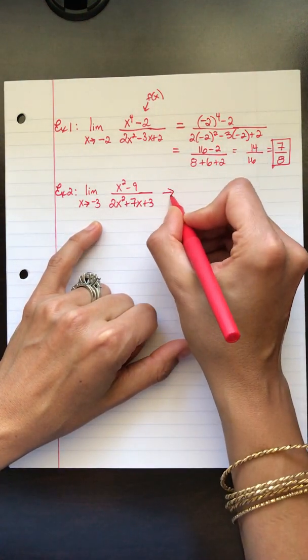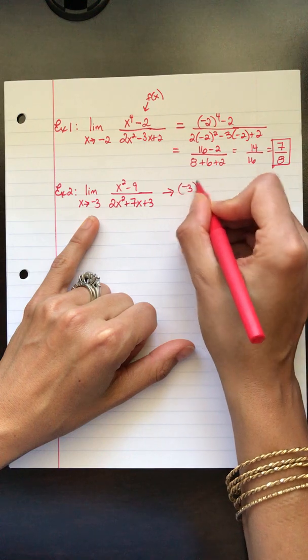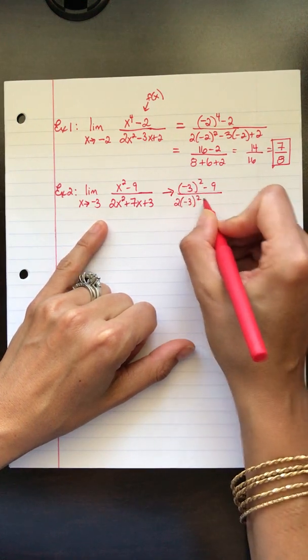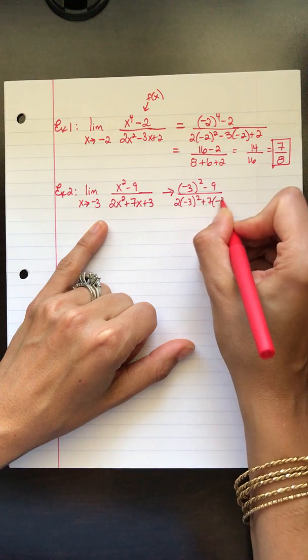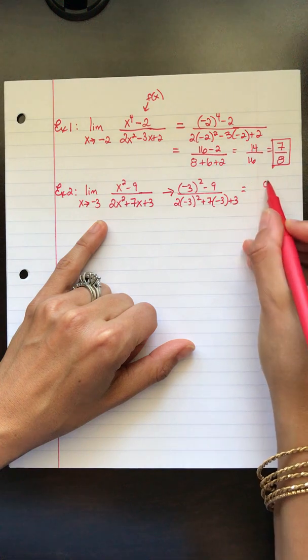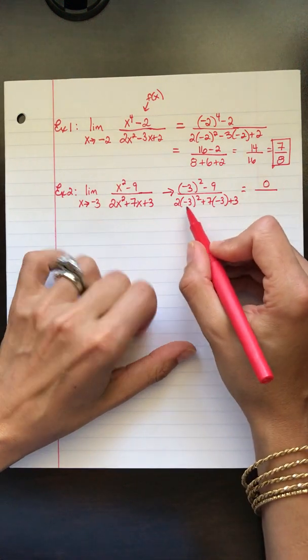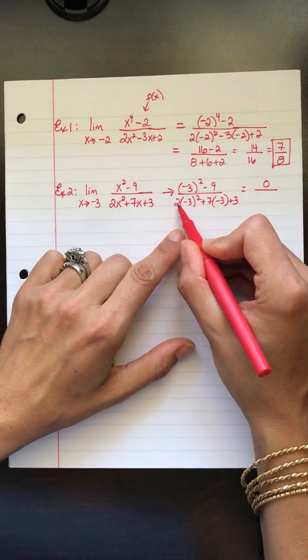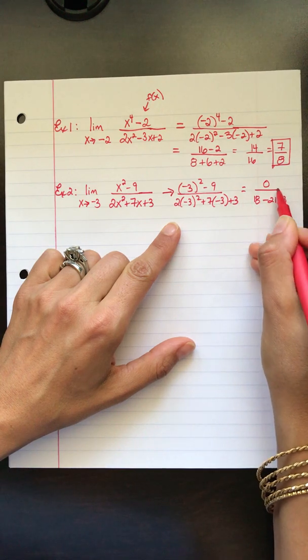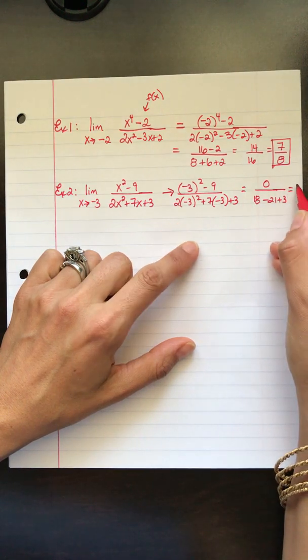If I plug in a negative 3, I get 2 times negative 3 squared plus 7 times negative 3 plus 3. Let's see what the answer is. This is 9 minus 9 over 9 times 2 minus 21 plus 3. I believe that gives you 0 over 0.